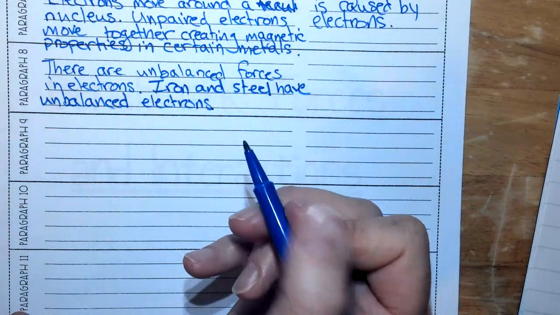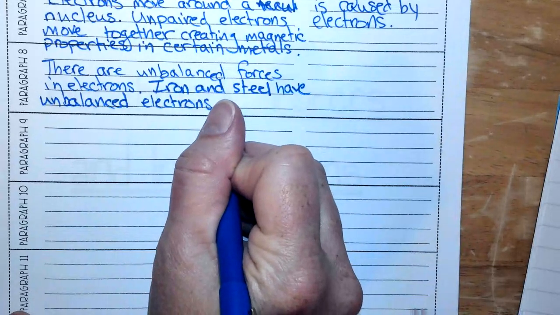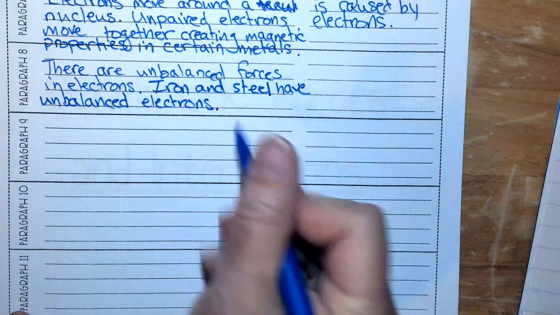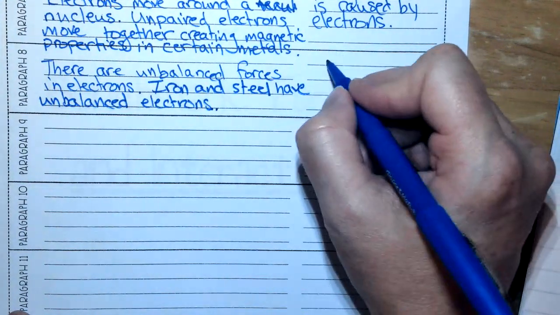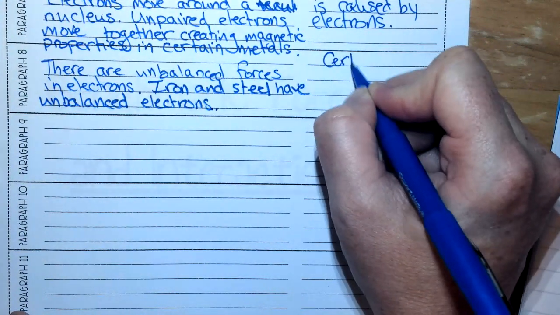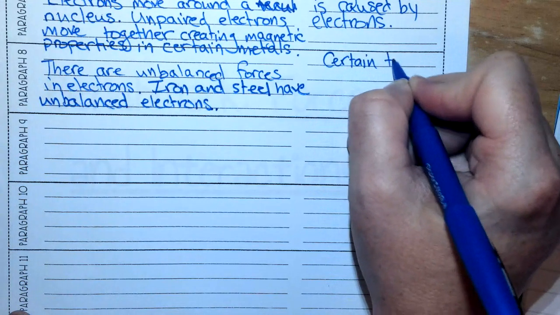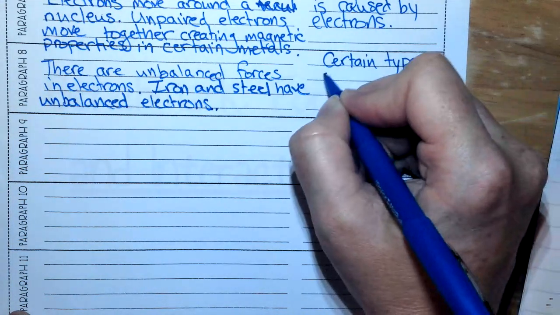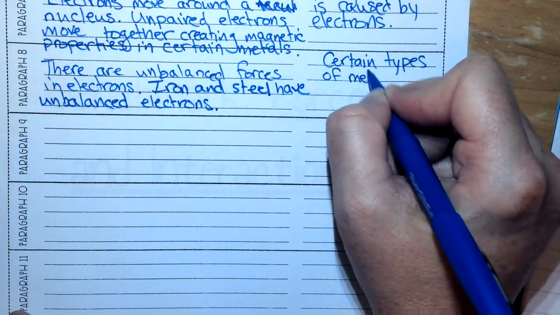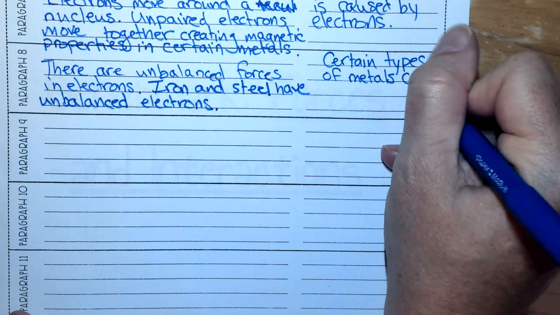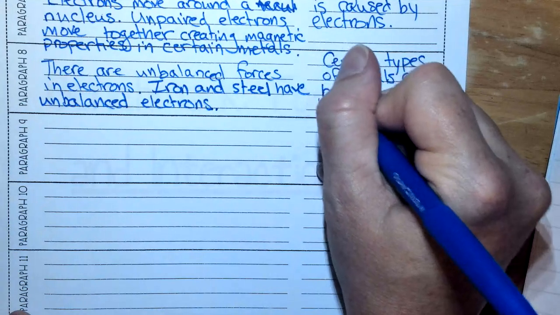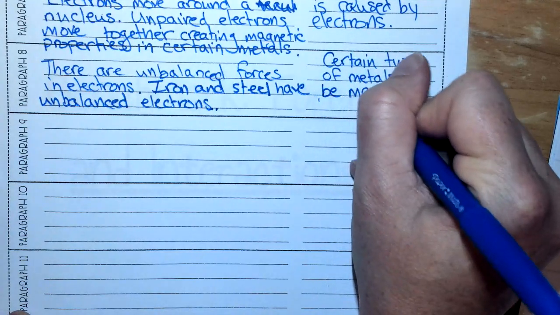And that's why we can create a magnet with those metals. So, for a main idea, let's have certain types of metals can be magnetic.